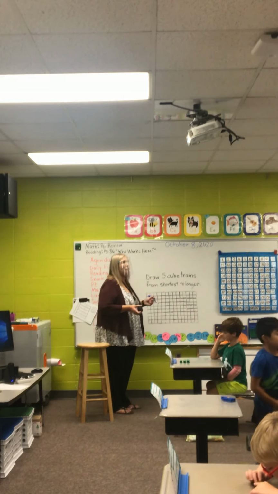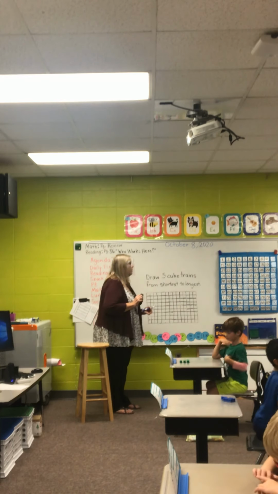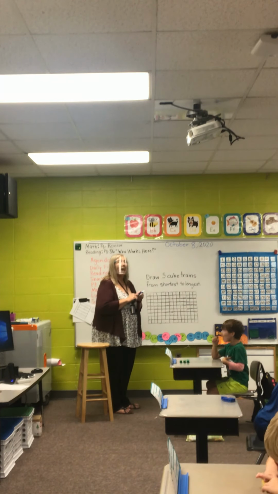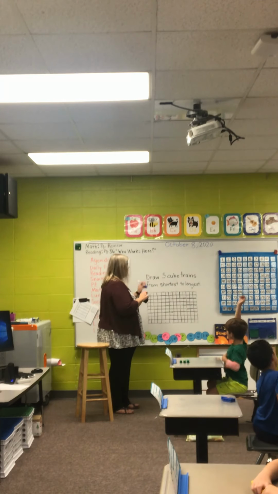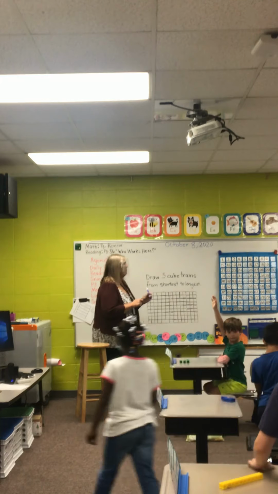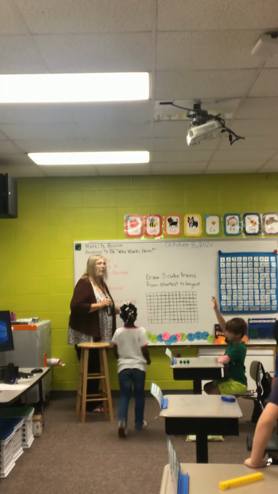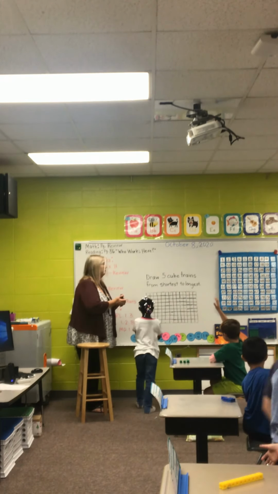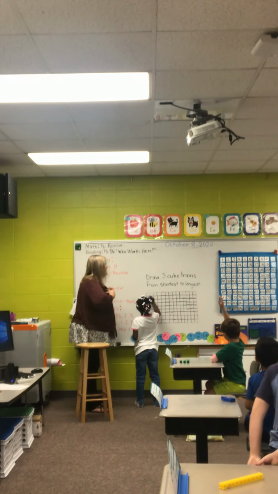Is that right, Ms. Fisher? So, let me look. Cassidy, can you come up here and draw me 5 cube trains in shortest to longest? And you can start anywhere on there you want. You don't have to start at the top.